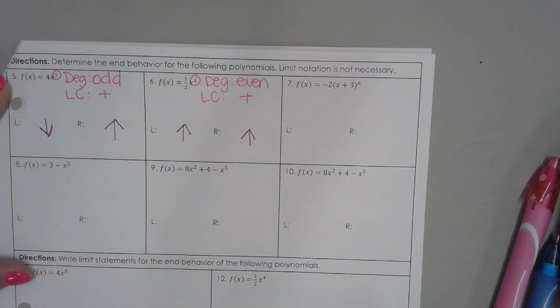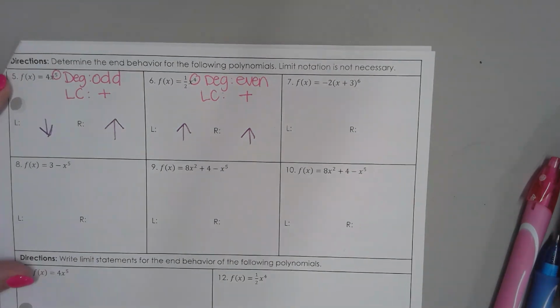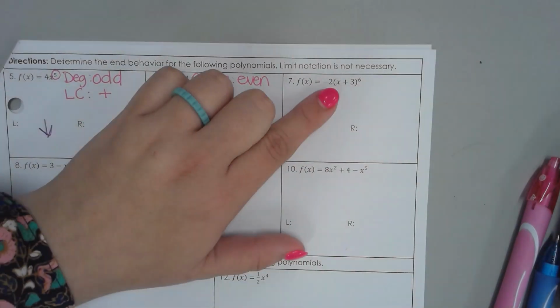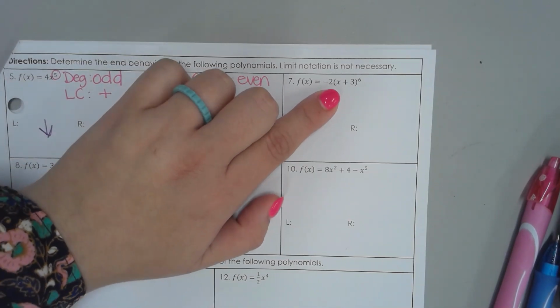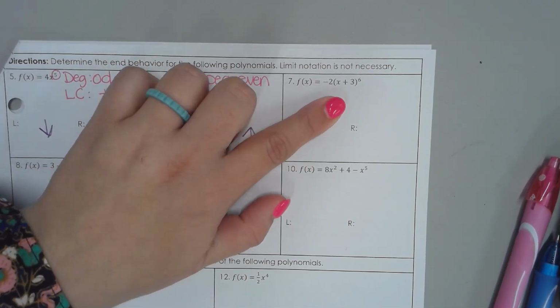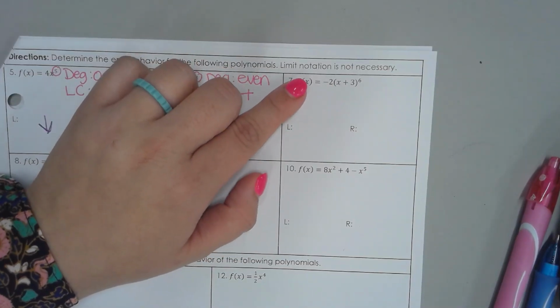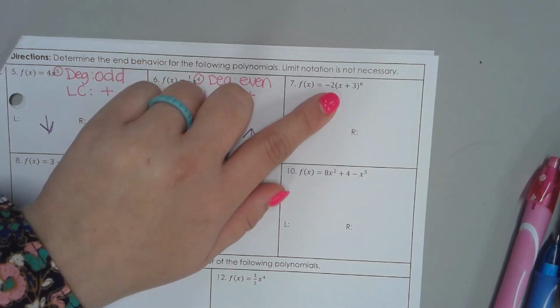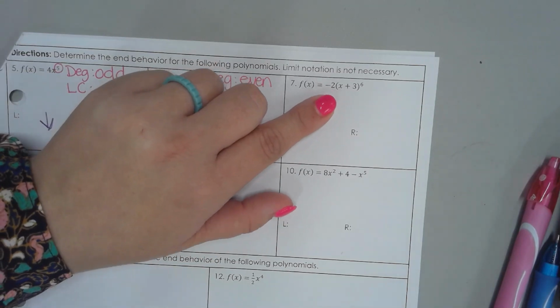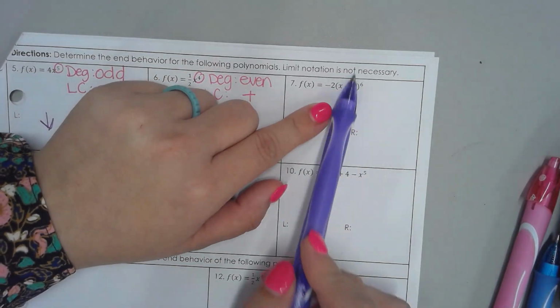Oh man, I just realized number 9 and 10 are the same, and 15 and 16 are the same. Oh well. All right, so when you have (x + 3) to the 6th, you're not going to need to multiply that all out. That would be a lot of work. All we care about is your overall degree, which is going to be a 6.